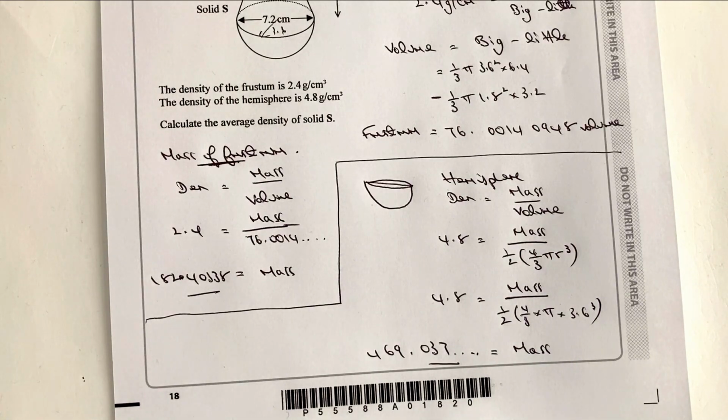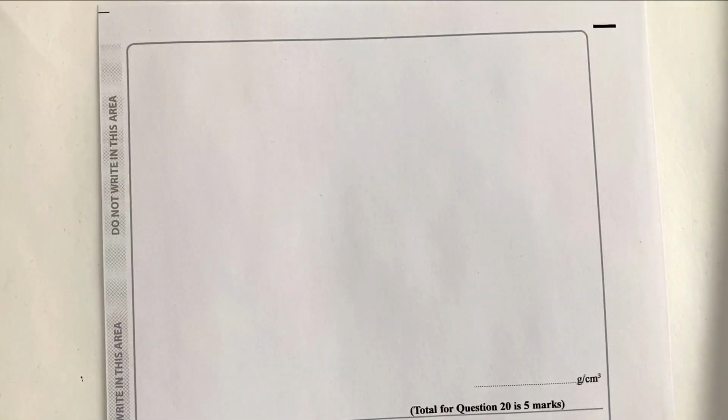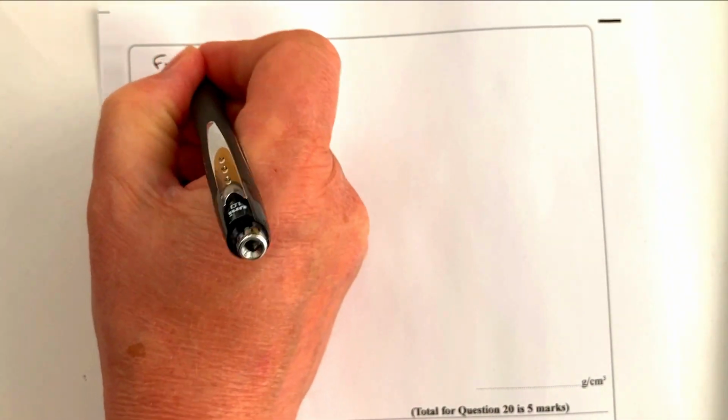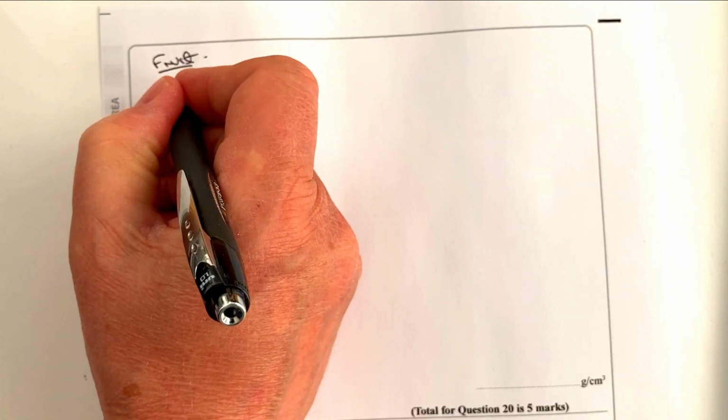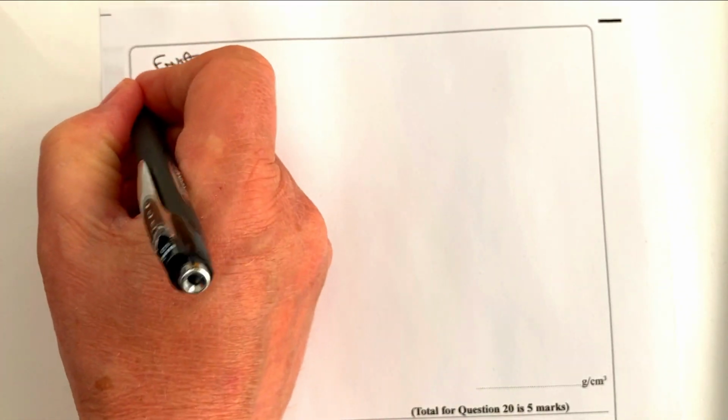Now we need to put all of this together and hopefully we should be able to come out with the average density. Again, very helpfully, they've given us the next page, but what I think I'll do is write these out at the top of the page, just so that you're absolutely clear on what numbers I'm using. So if I look at the frustum, what I know about the frustum is it's got a mass of 182.40, so that's going to be the mass.